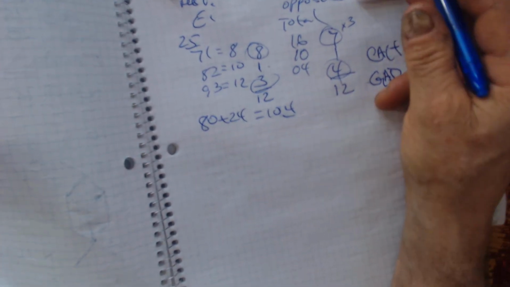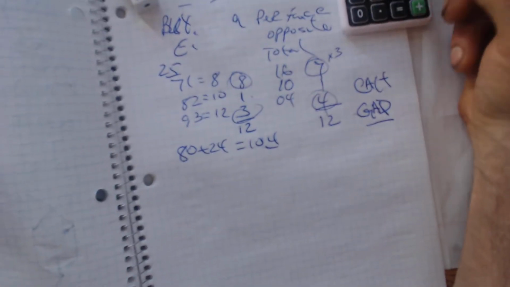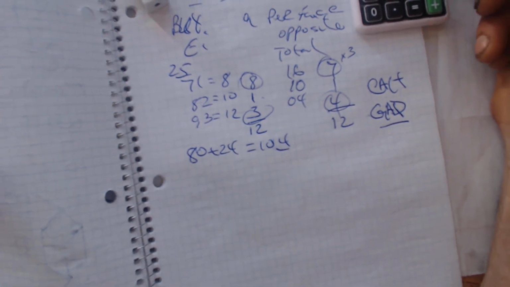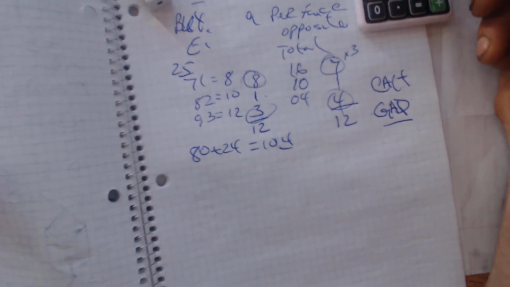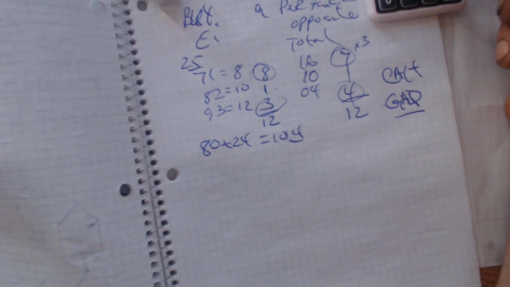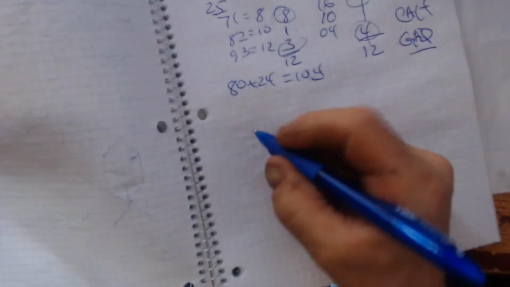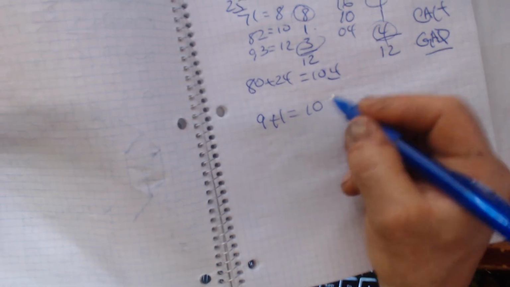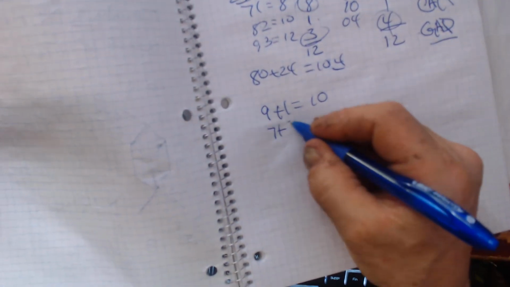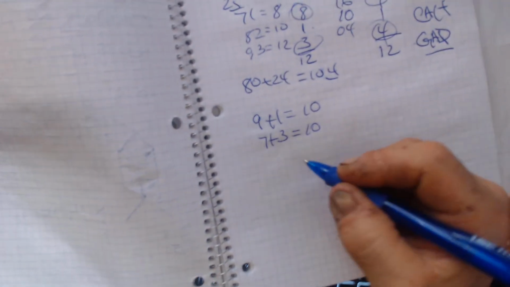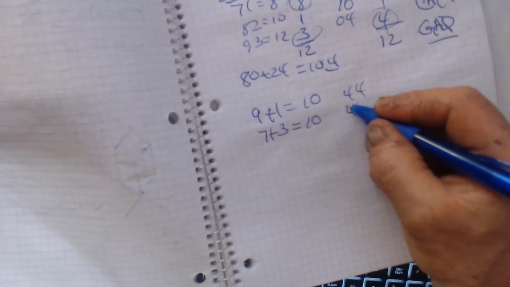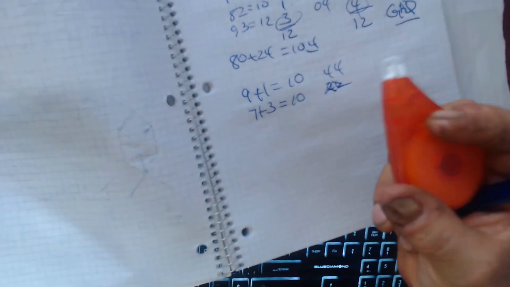Now we're going to do the other opposites. First we did this. Now we didn't do this. We did this, right? We did the 3 here. This one, this one, this one. 8 and 2, 10. 9 and 3, 12. Now we're going to do crisscross. So now we're going to do 9 and 1 equals to 10. Now we're going to go 7 and 3 equals to 10. But my separation is 44 and 22. That is my separation.